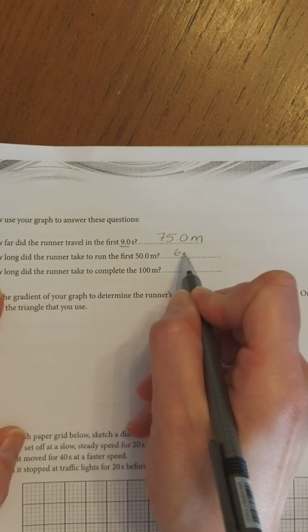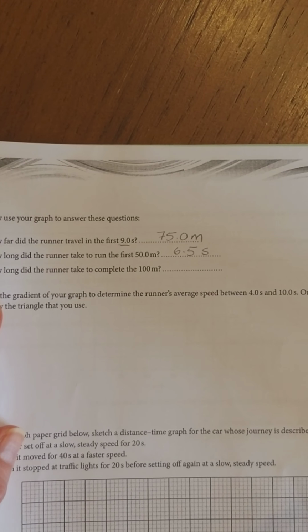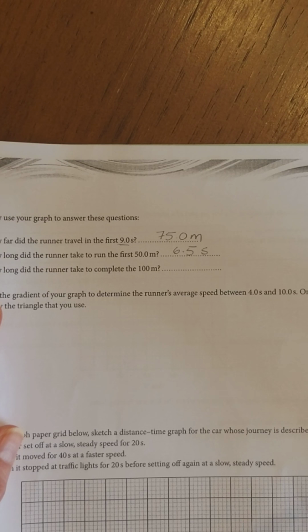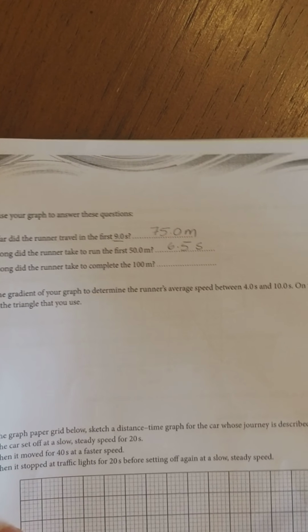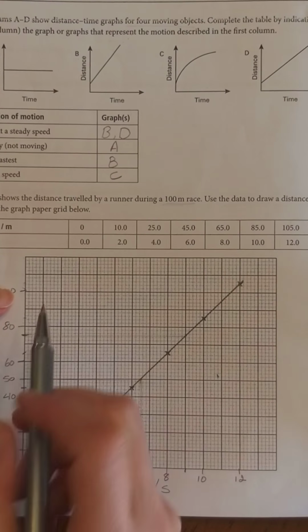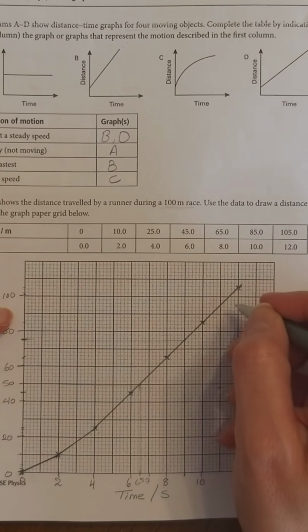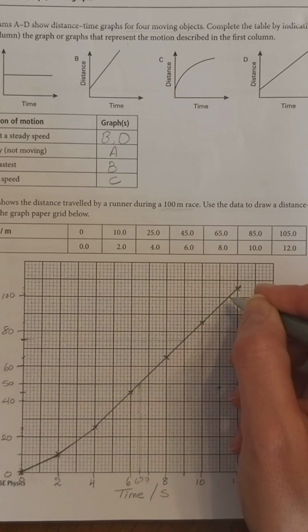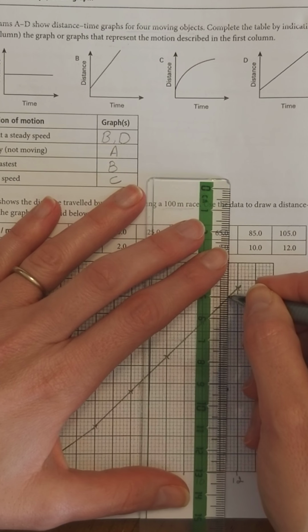So my answer is, for how long did the runner take to run the first 50 meters? 6.5 seconds. How long did the runner take to complete the 100-meter race? I go back to the y-axis, to the 100 meters. I drop a line on the graph here. Then I drop a line on the x-axis.